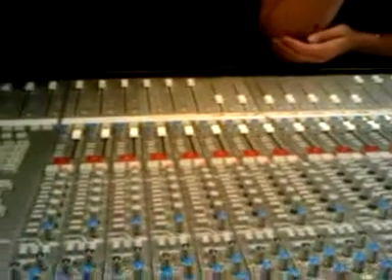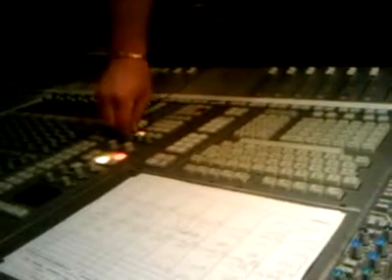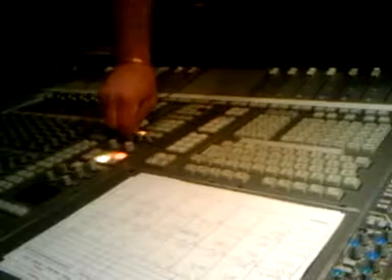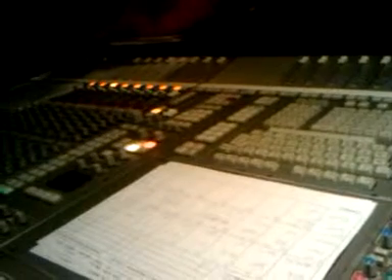So, there's no perfect world, obviously, here, right? You get the AFL solo level control, but it's defeating solo in place when you do that. So at some point, if you're actually mixing on the board, you're going to probably turn this off so you can hear your stereo image when soloed.